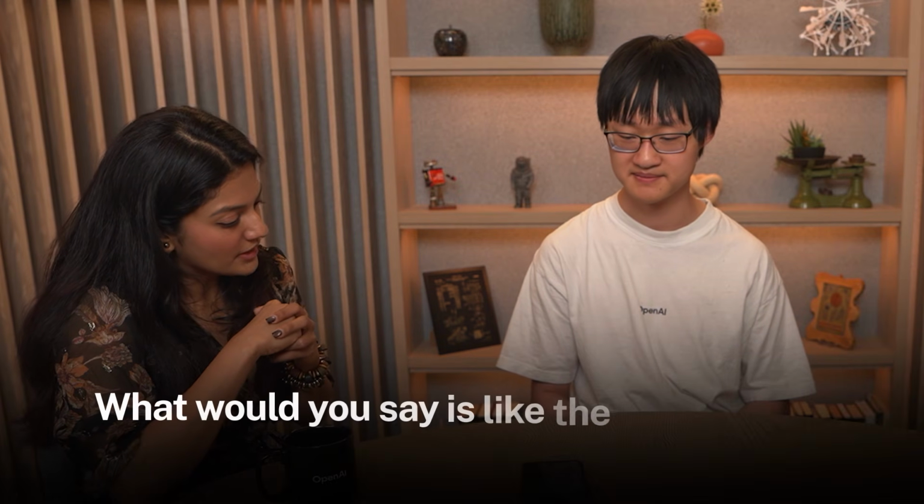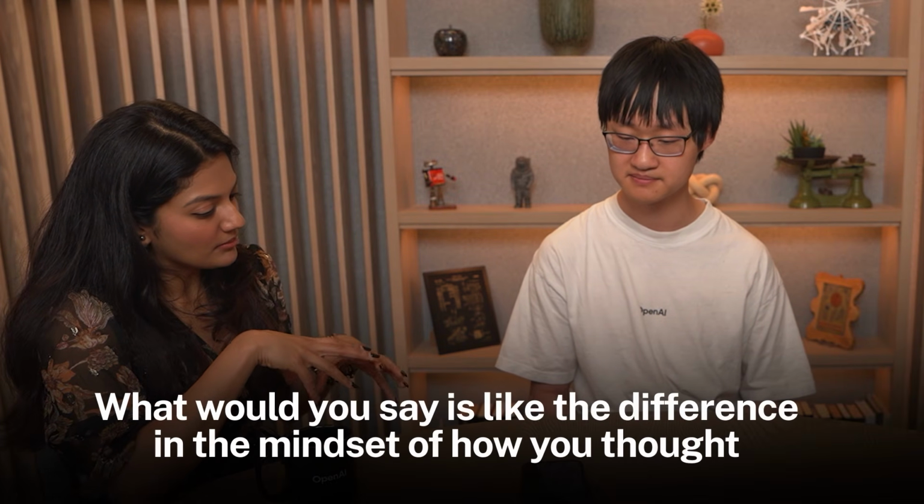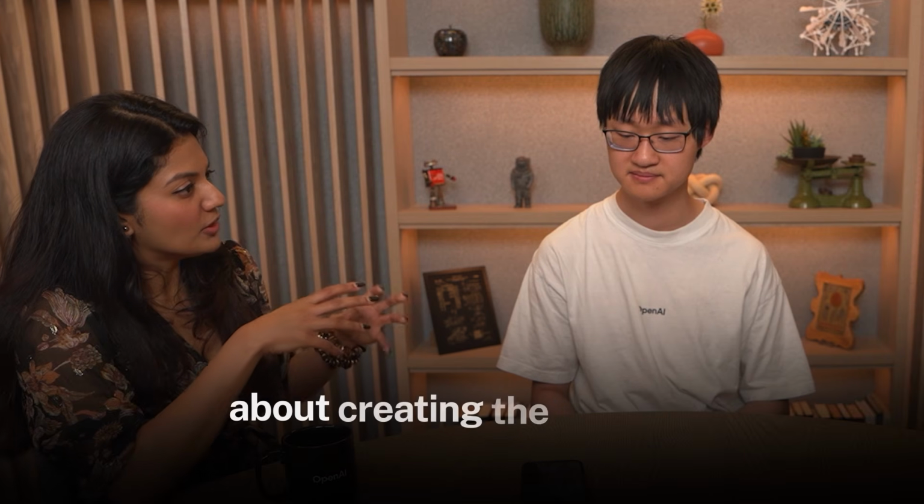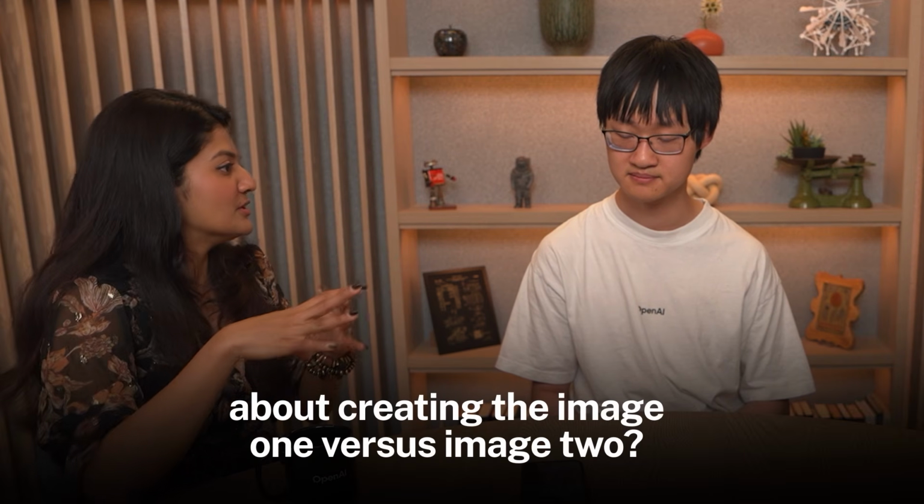Got it. What would you say is the difference in the mindset of how you thought about creating Image 1 versus Image 2?